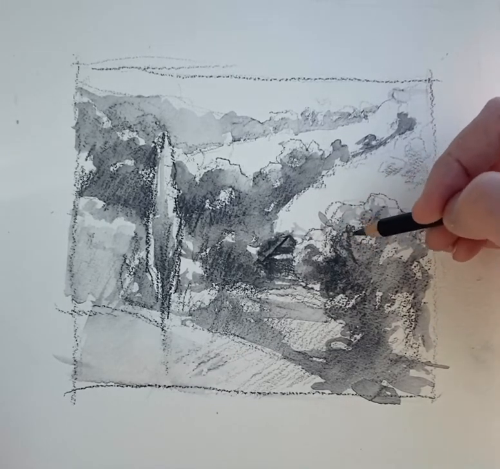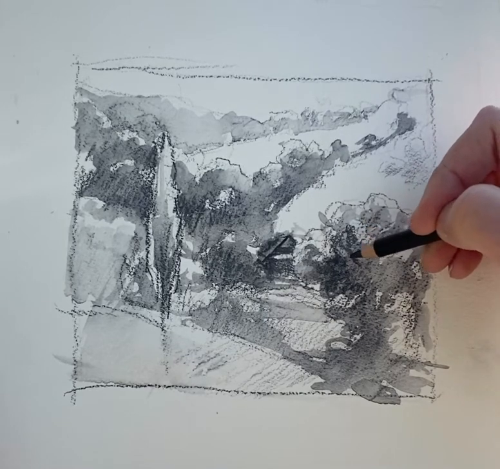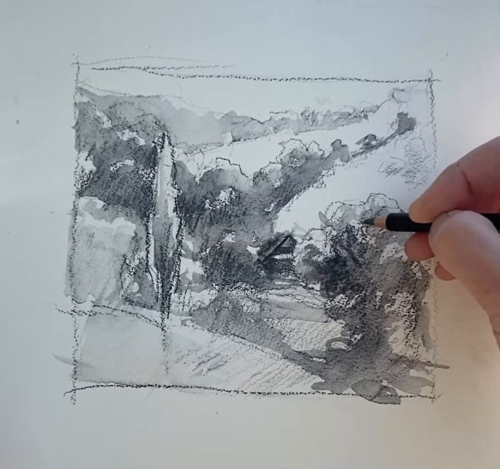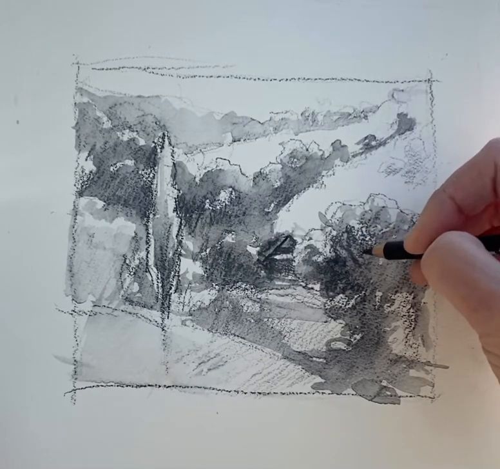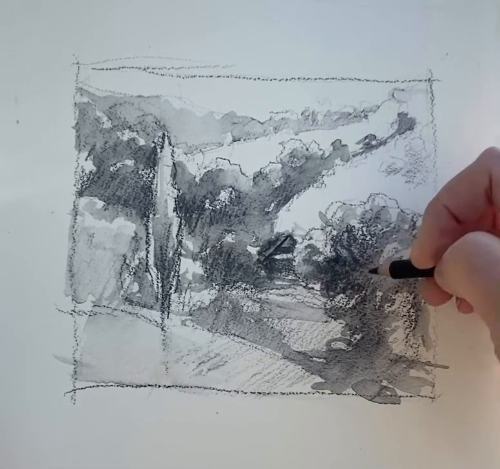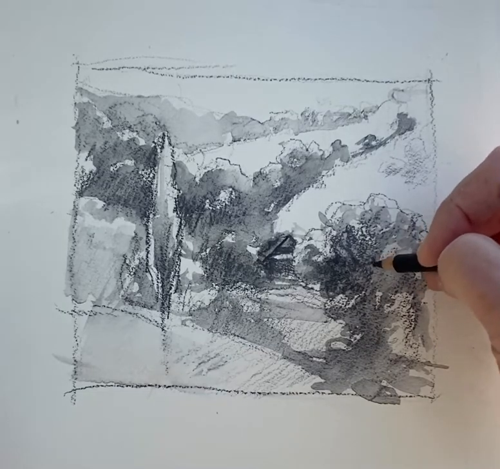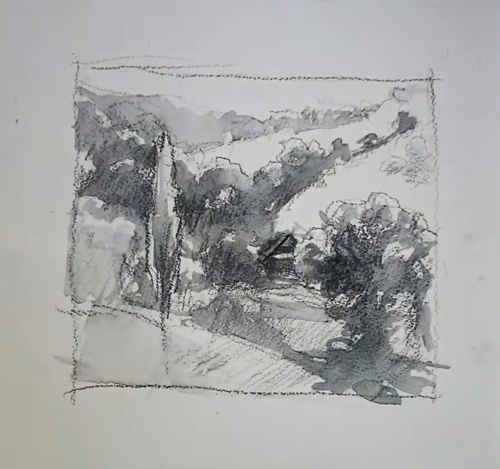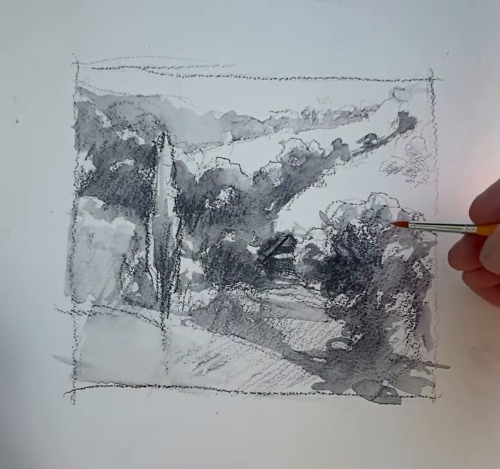So you're just, with your pencil, rubbing away, making some organic leaf shapes, and allow some light to fall through. You want some of the light coming from the background in there.